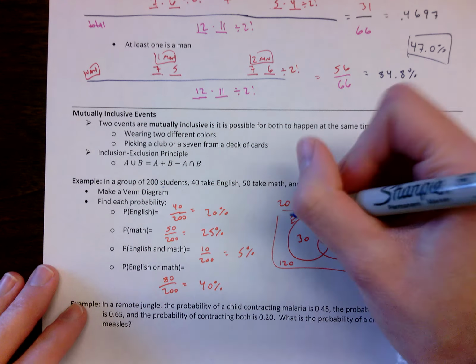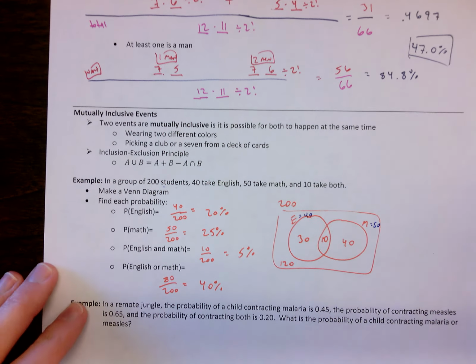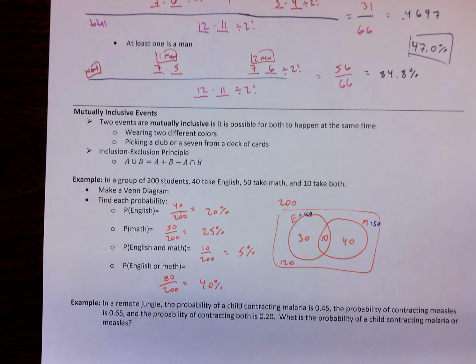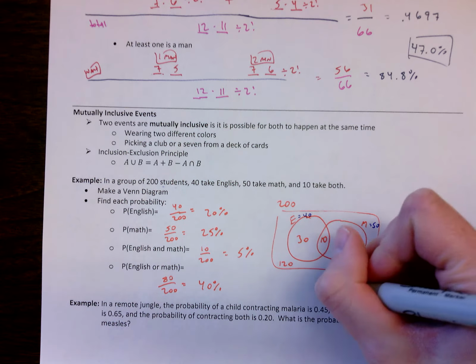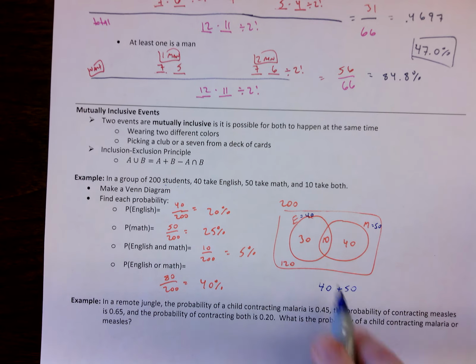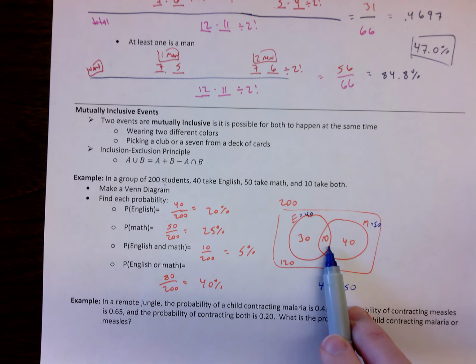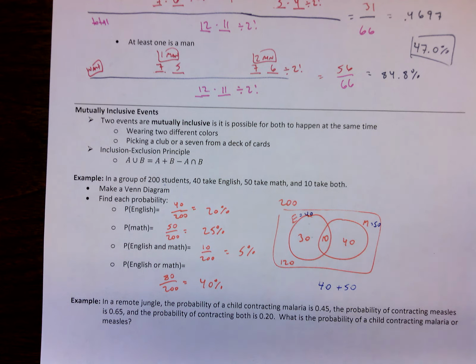Okay, so like it told us originally that there were 40 people who took English and 50 people who took math, right? So what the inclusion exclusion principle says is if you take the 40 and you add the 50, then the people in this 10 group got counted twice. Remember talking about this? So those 10 people got counted twice. They were part of both the 40 and the 50.